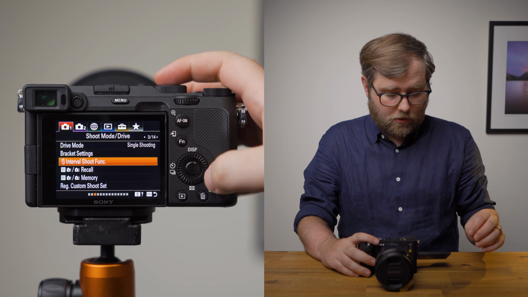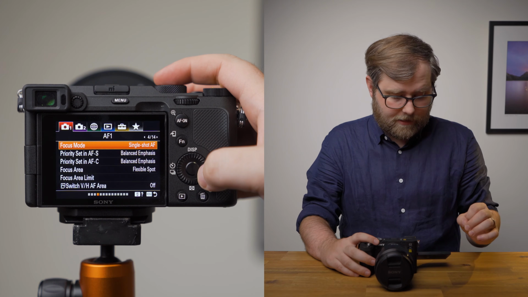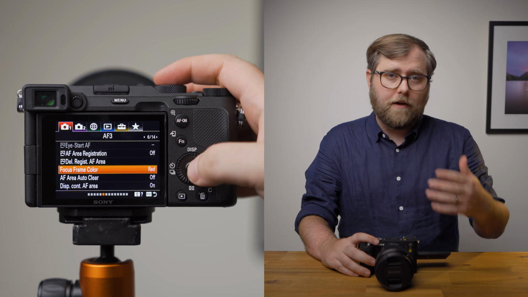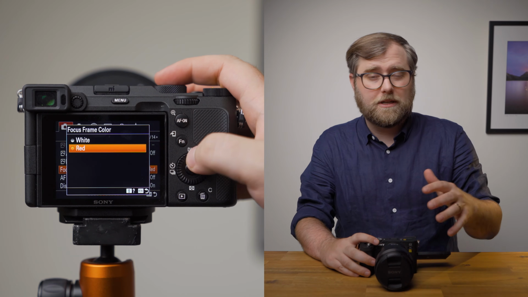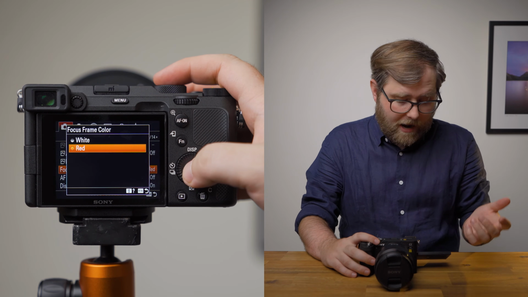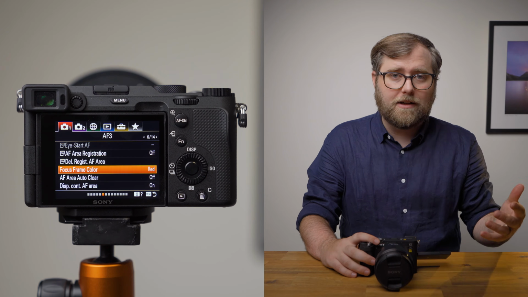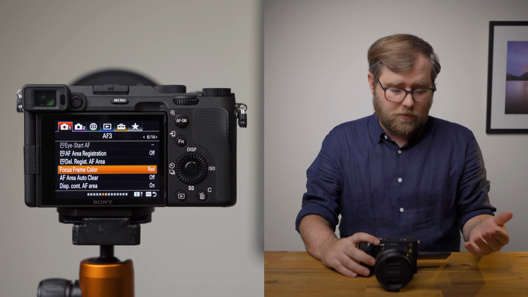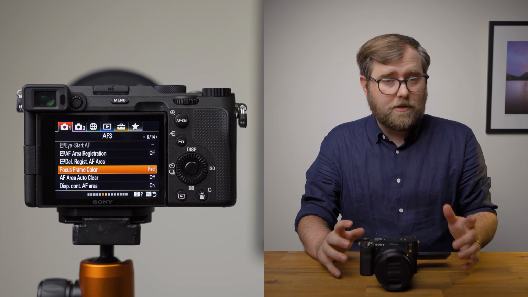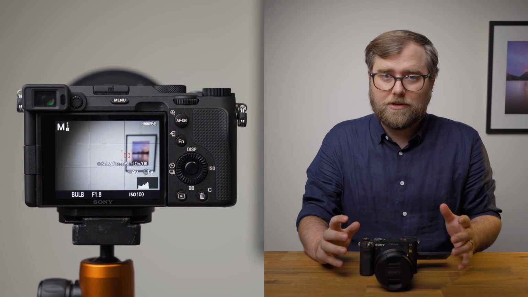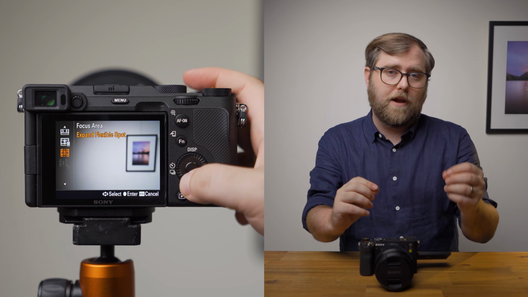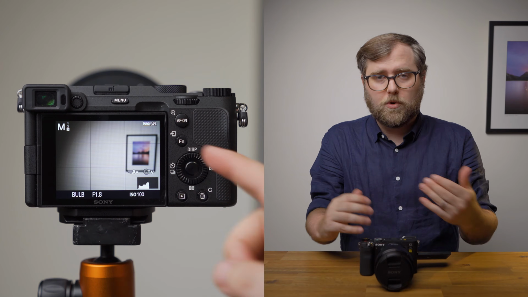Okay, the next setting to talk about inside the autofocus settings is the focus frame color. I like to set mine to red. I find that the other colors often get lost into the scenery, and even the white frame color can get lost in clouds or into water in some conditions. Red stands out the most, so that's what I like to have on by default. Sometimes the red frame can get really obnoxious, and if that's the case, if you select a wide focus area, the frame disappears, and then I would use manual focus.